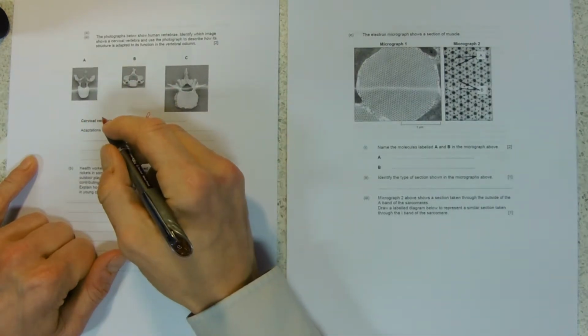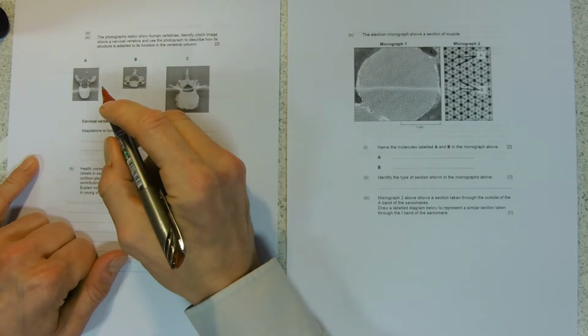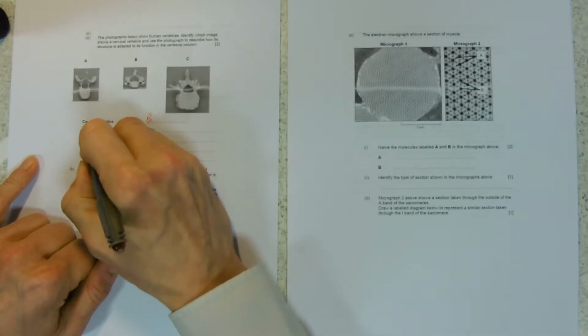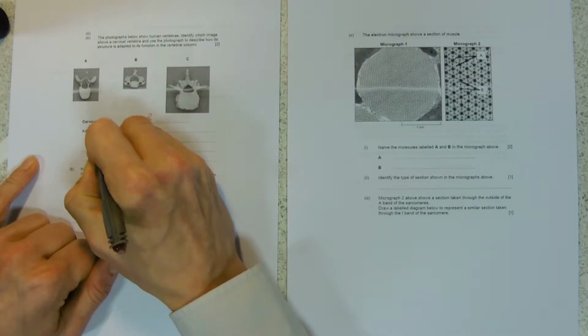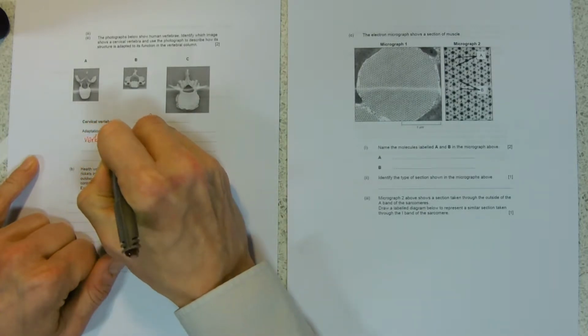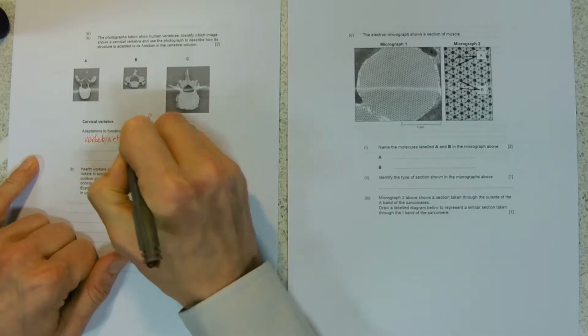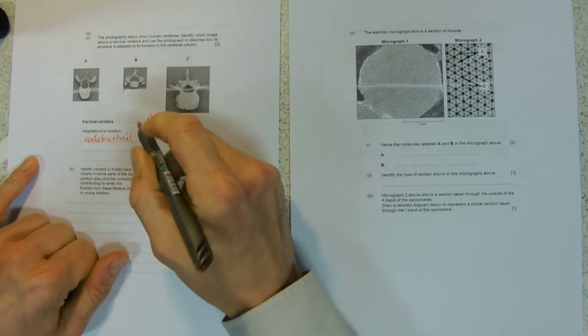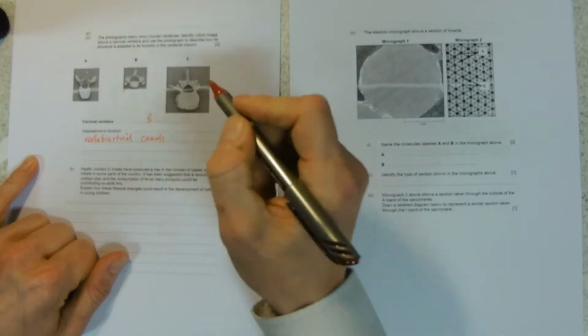So for example, vertebrarterial canals, wow, what a word, those to protect the blood vessels going to the brain.